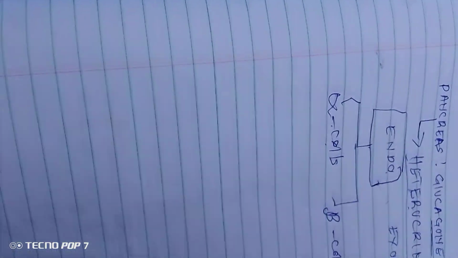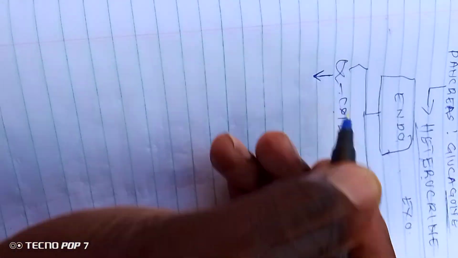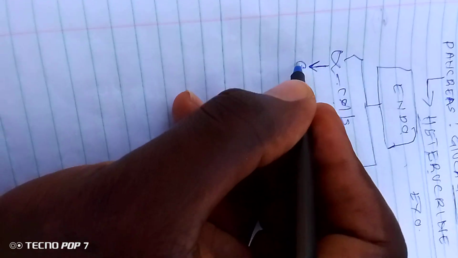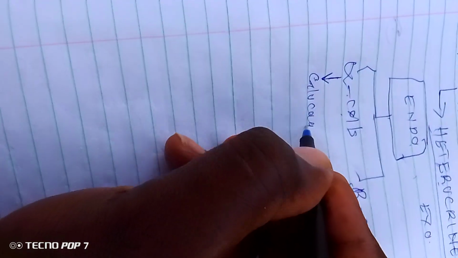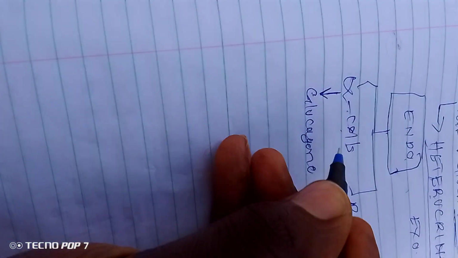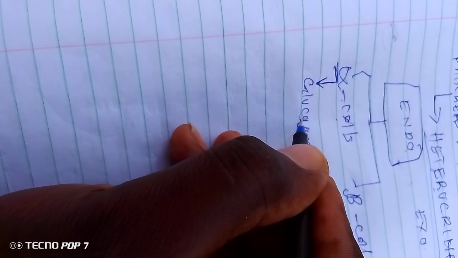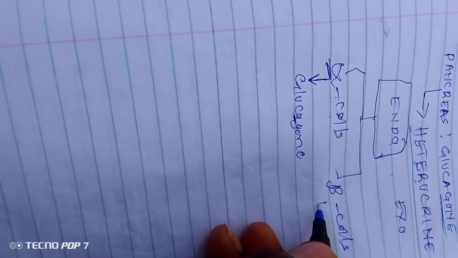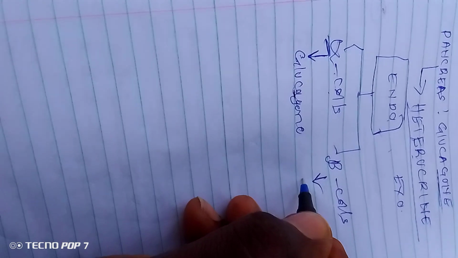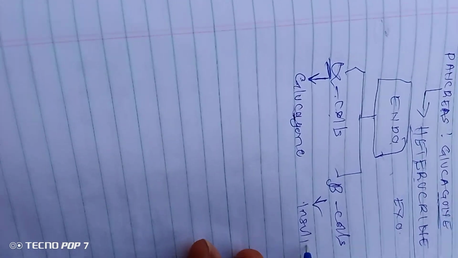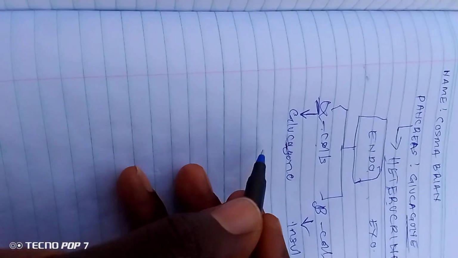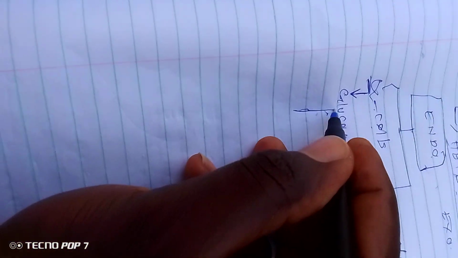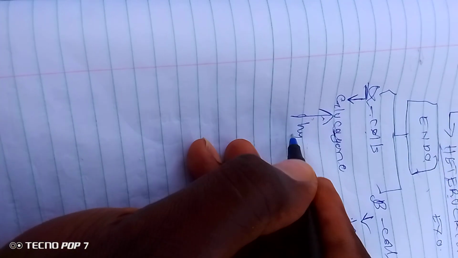The alpha cells normally secrete or release glucagon. Remember, the beta cells release insulin hormone.